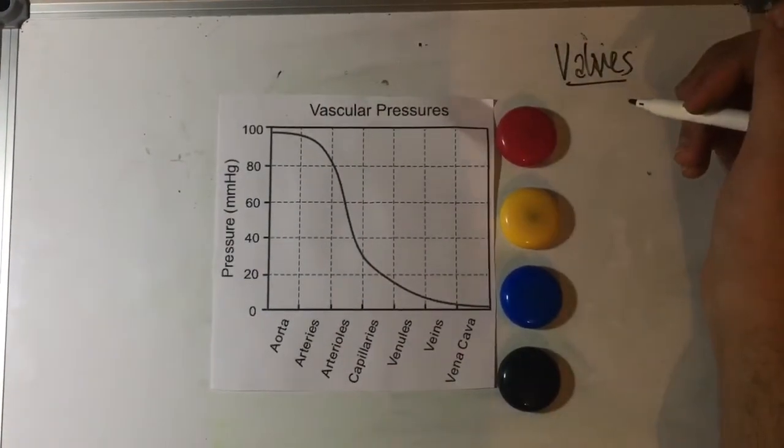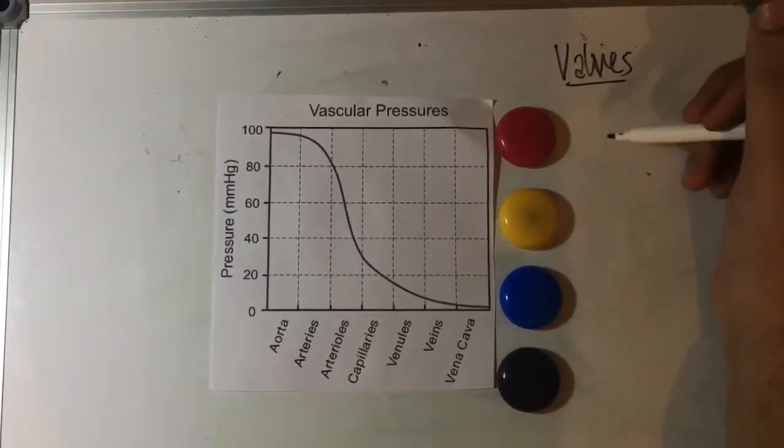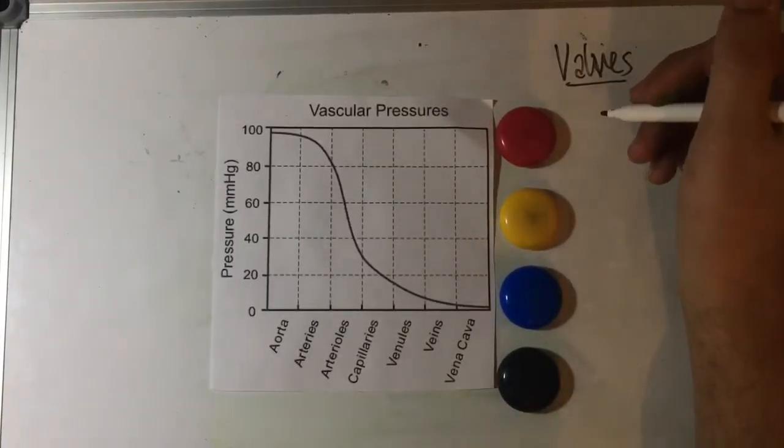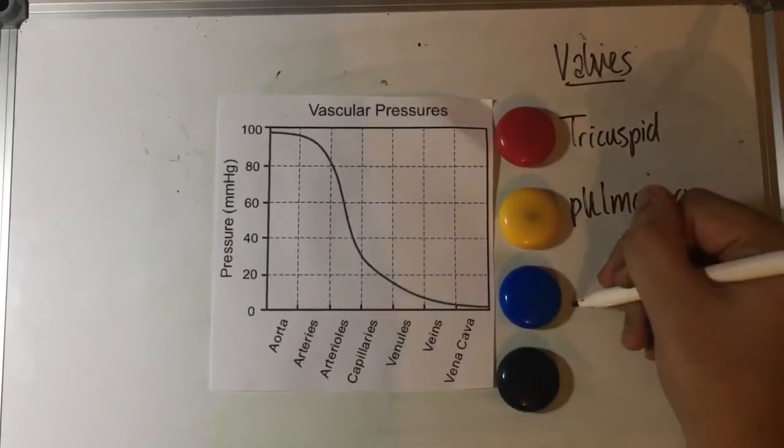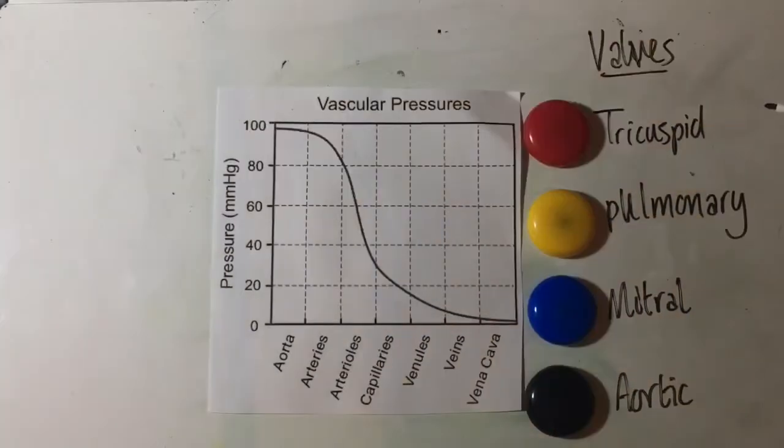So what you have are valves that prevent the backflow of blood. So you have the tricuspid valve, the pulmonary valve, you have the mitral valve, the aortic valve. The tricuspid valve separates the right atrium from the right ventricle. Then the blood needs to flow into the lungs. So you have the pulmonary valve, which prevents the blood flowing back from the pulmonary arteries back into the right ventricle. You may find that these two are referred to as atrioventricular valves, either the right or the left.